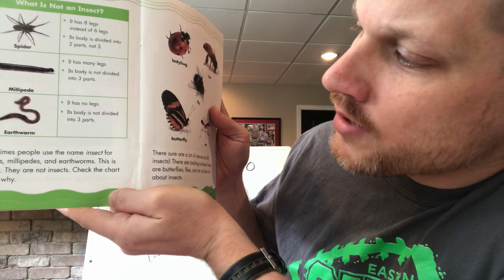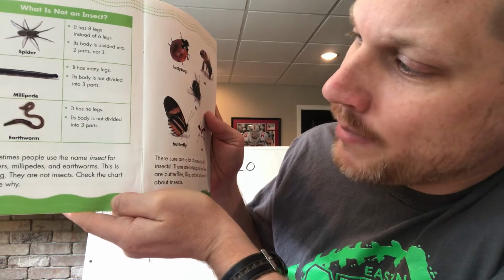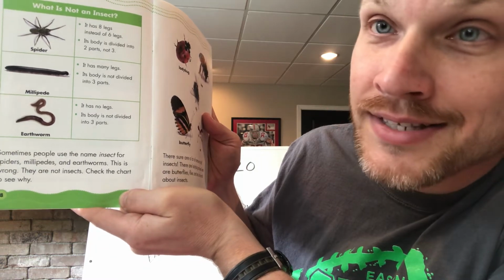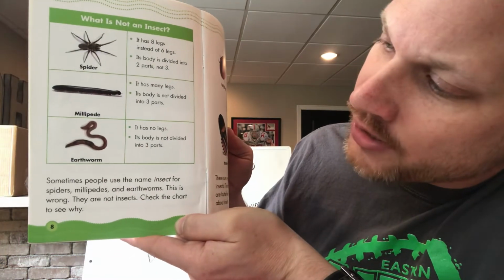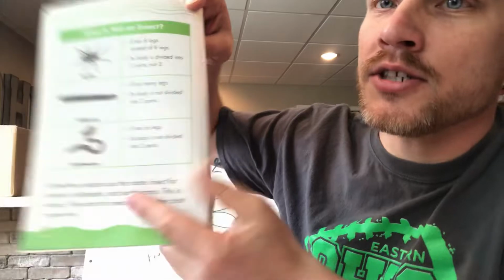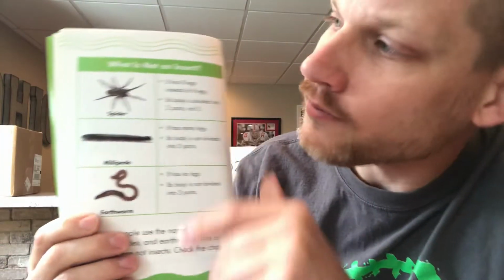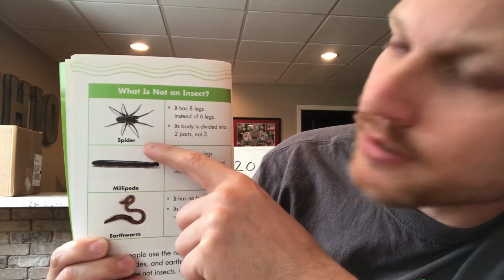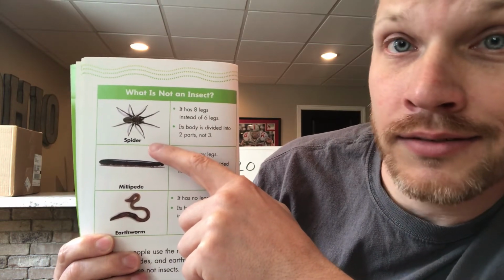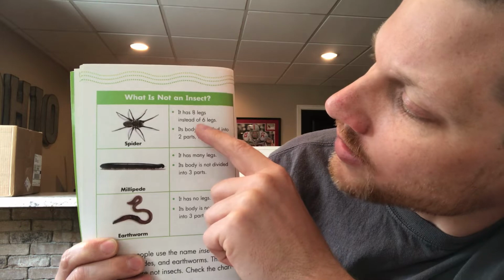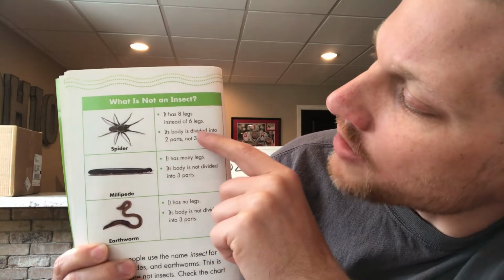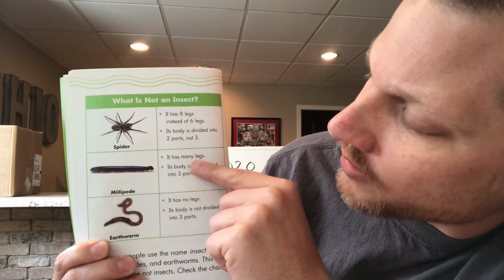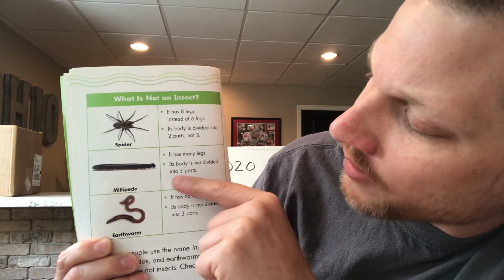Sometimes people use the name insect for spiders, millipedes, and earthworms. This is wrong. They are not insects. Okay? Check the chart to see why. All right, well, let's check this chart. Okay? So it says, what is not an insect? It has 8 legs. So can it be an insect? No, it has 8 legs instead of 6 legs. Its body is divided into 2 parts, not 3. It has many legs. Its body is not divided into 3 parts.